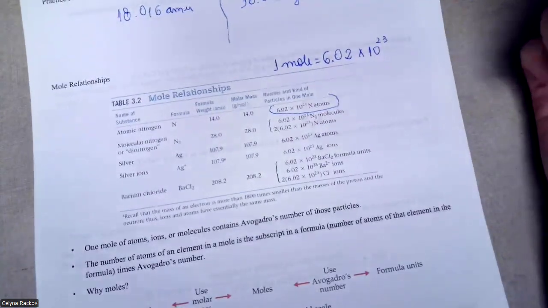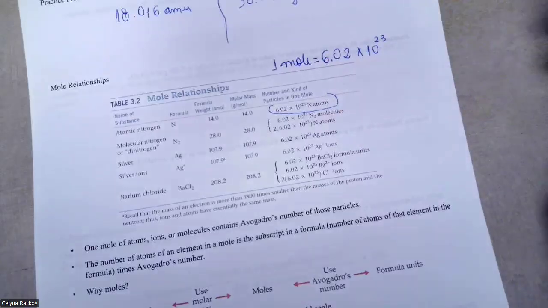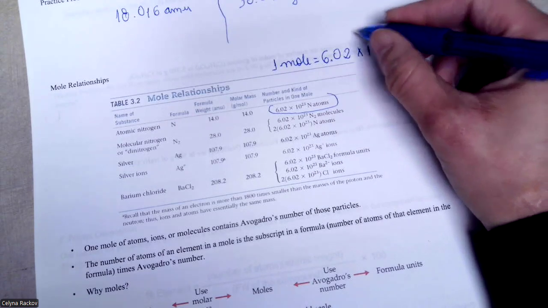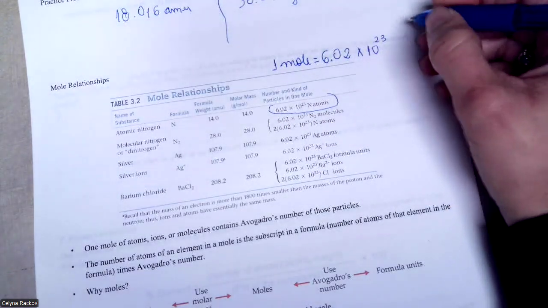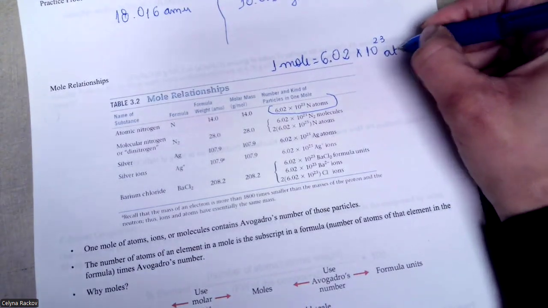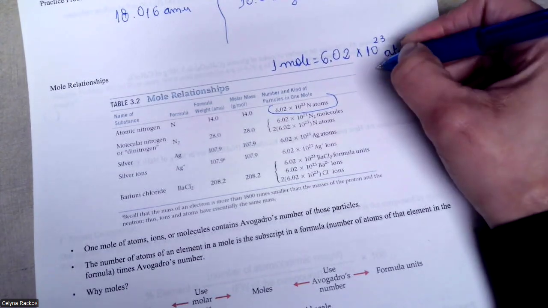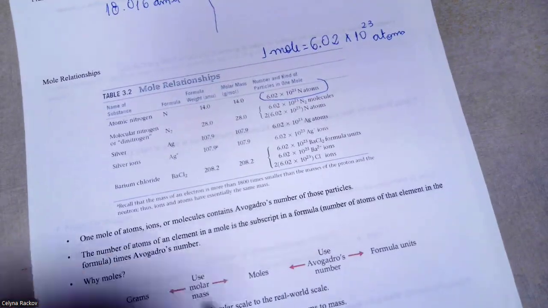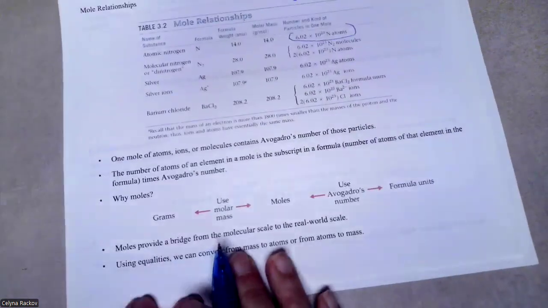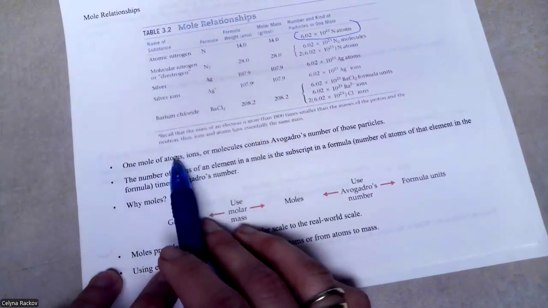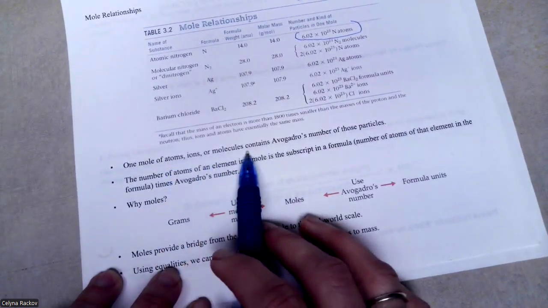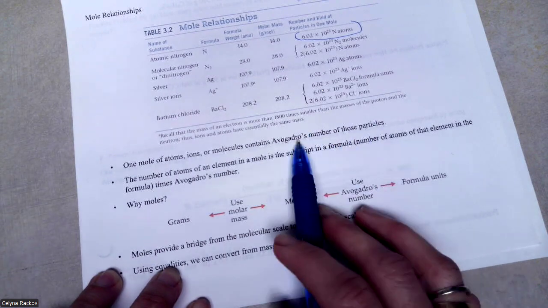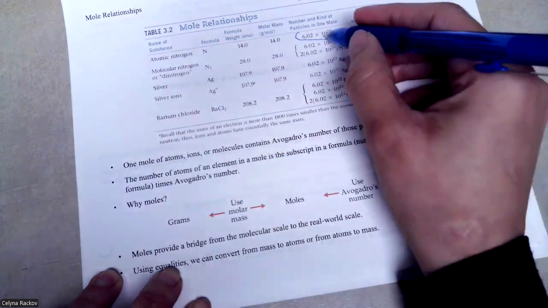If the question says moles of atoms, moles of molecules, or ions, then 1 mole is equal to Avogadro's number of atoms, molecules, or ions. So 1 mole of atoms, ions, or molecules contains Avogadro's number of those particles, this number here.